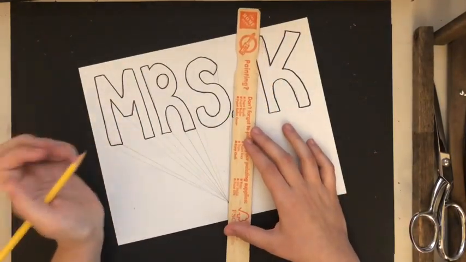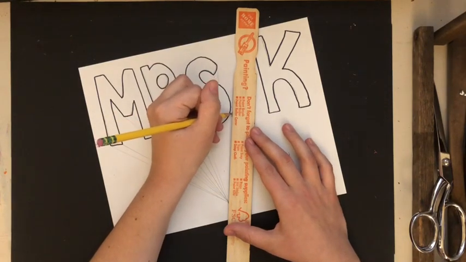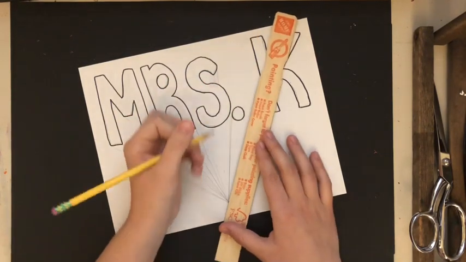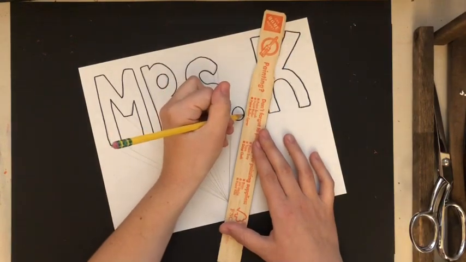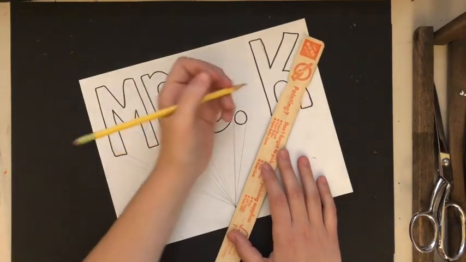Okay, so then I'm going to do the same thing with my period, and I'm going to pick the point out to the side. And then I've got my K.